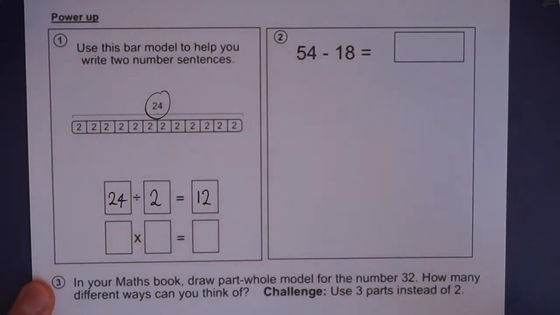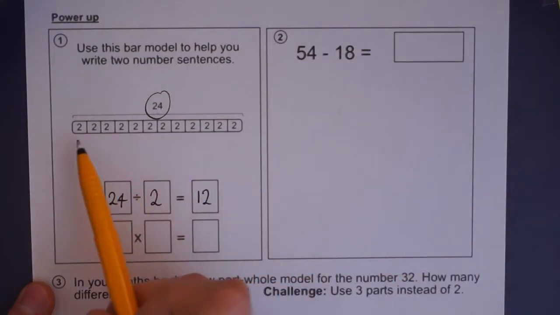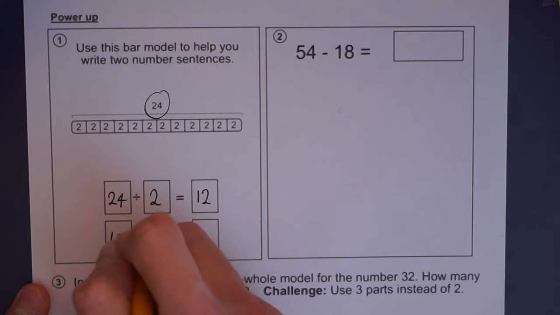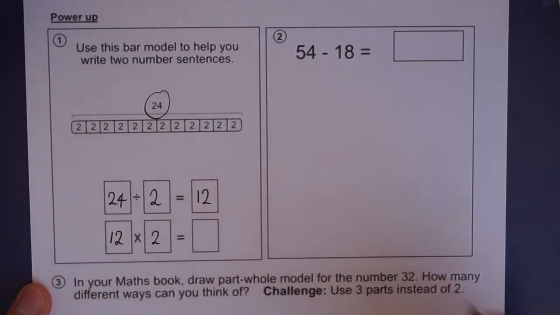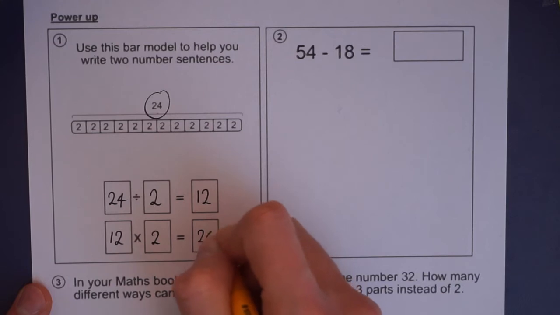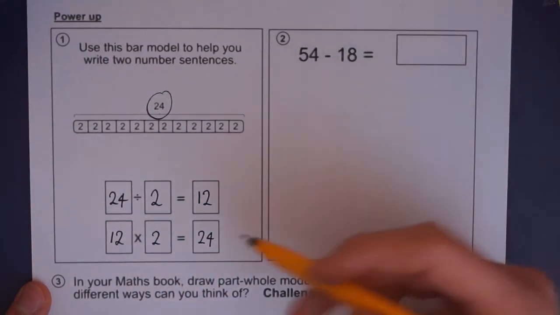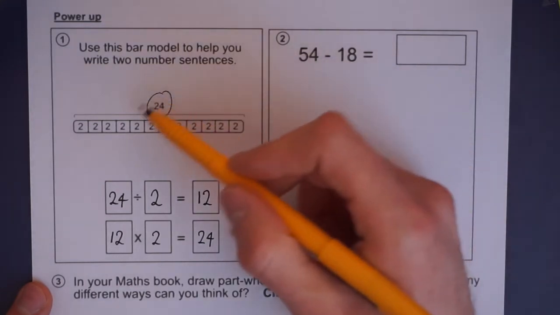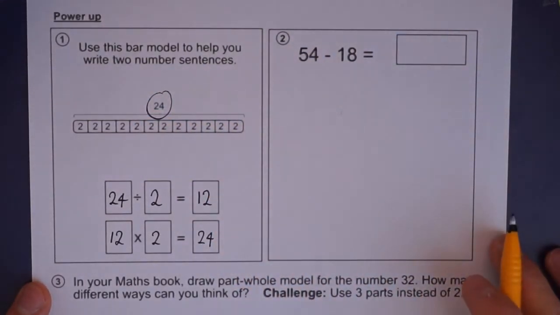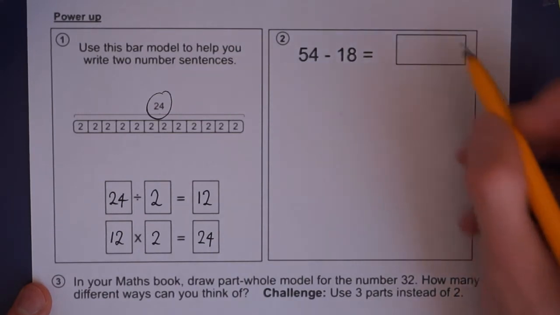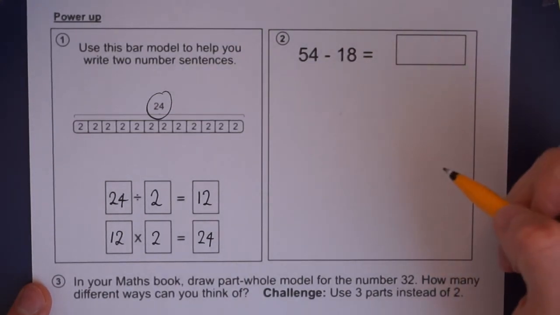Right, well, we can use that information that we've just learned to write our multiplication sentence now. So there's 2 different ways you could write this multiplication sentence. You could either write this as 12 times 2 or 2 times 12, but the easiest way to think about it is 12 equal groups of 2. So 12 equal groups of 2 makes 24 in total. So 2 different number sentences, both describing that same bar model there. Okay, fantastic. Right, let's look then at question 2.